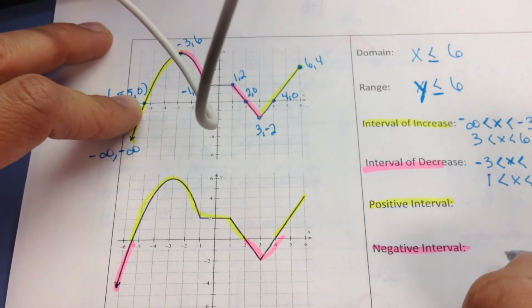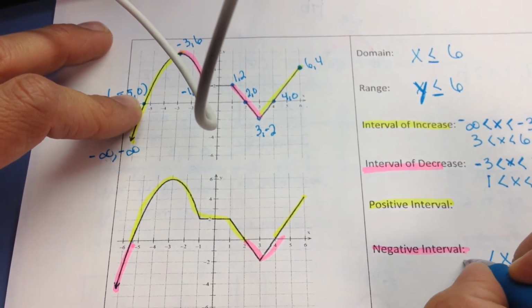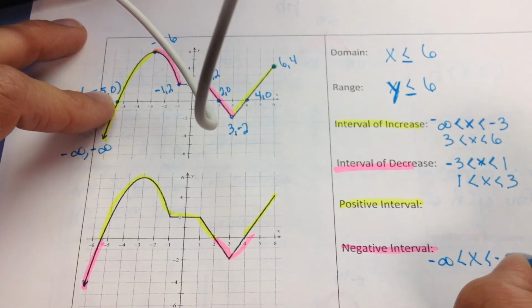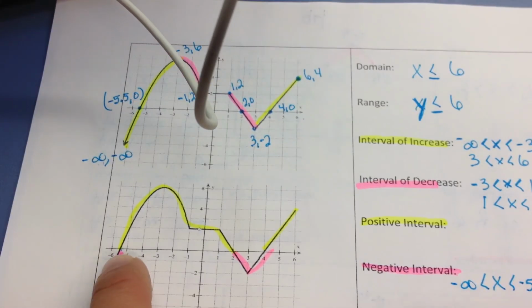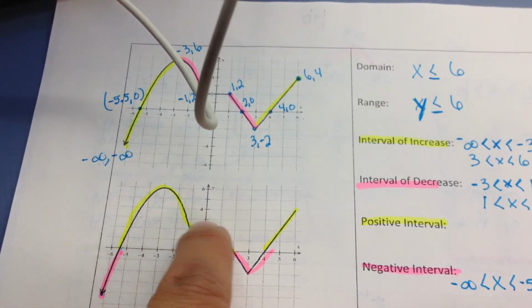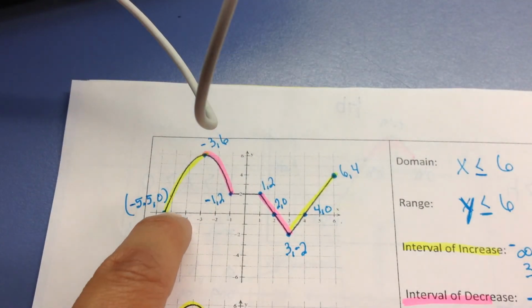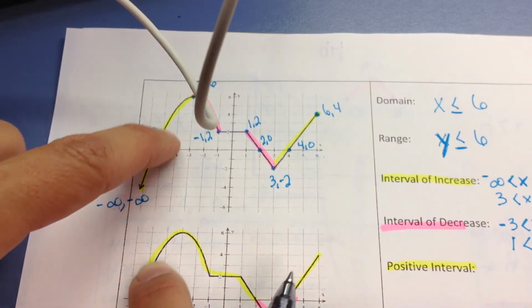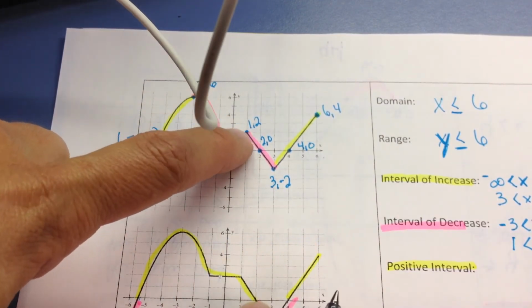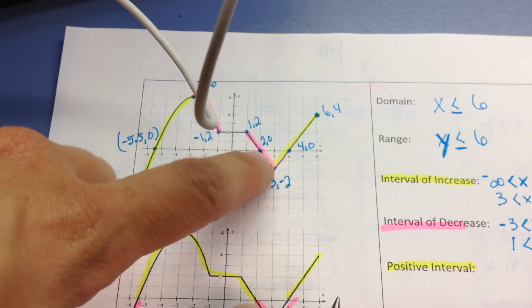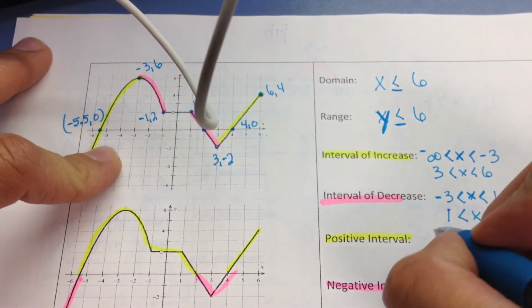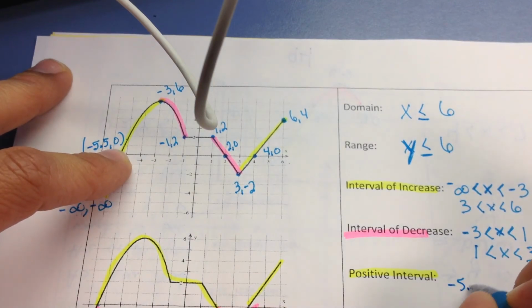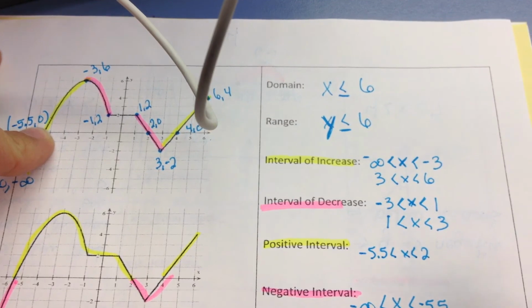So I'm going to write in between, and I'm going to put the negative infinity and the negative 5.5. And then as I go left to right, now it's positive, it's above, so it starts at negative 5.5, and it ends being above the x-axis right here at this 2, so 2, 0. So I'm going to put this one from negative 5.5 to 2. Again, only use the x values.